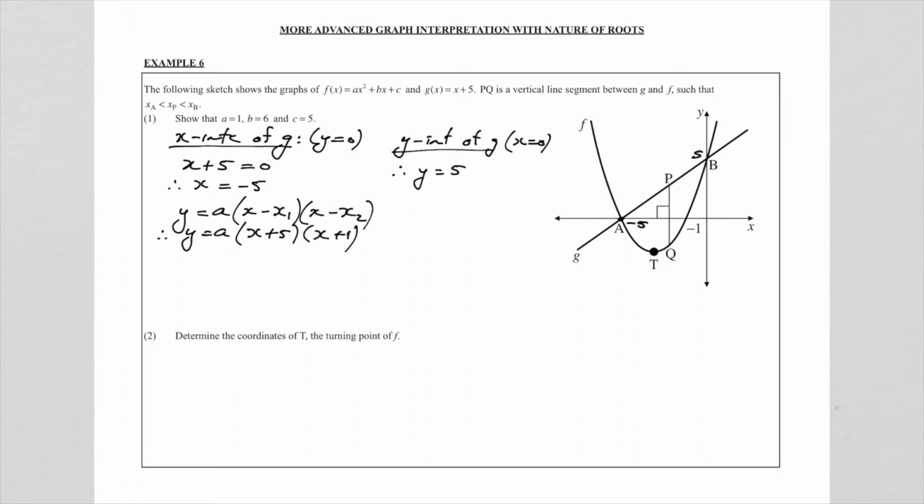So now we're going to substitute point B, which is the y-intercept, which is the point (0, 5), into this equation, and that will help us to find a. So we're going to say that y is 5, a we're going to leave because that's what we want to find, and then we say it is (0 + 5)(0 + 1), because that is what we substitute x with. And now you can see that we will get that 5 is equal to, and if we multiply that, we get 5a. So that means that a is equal to 1.